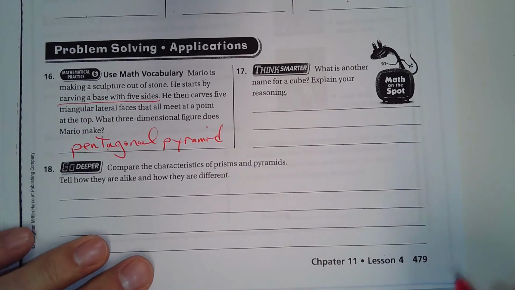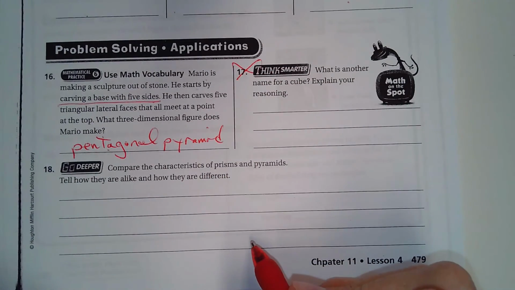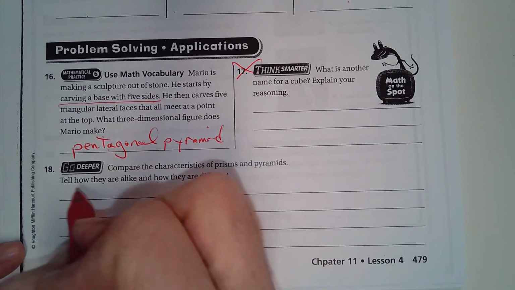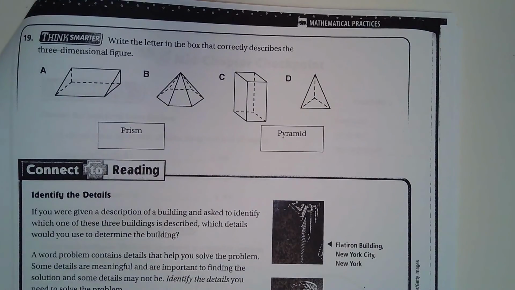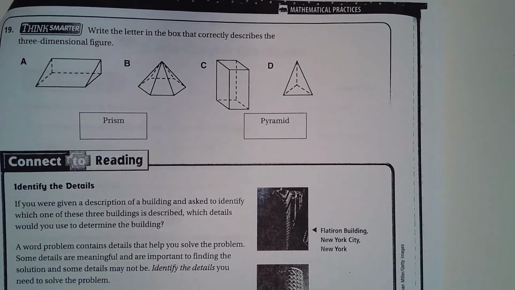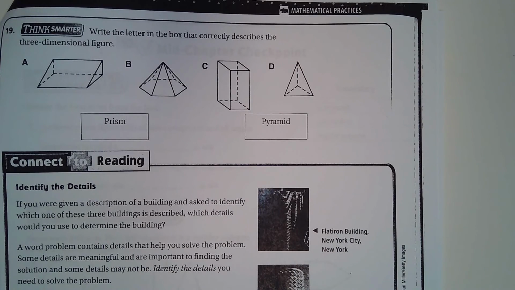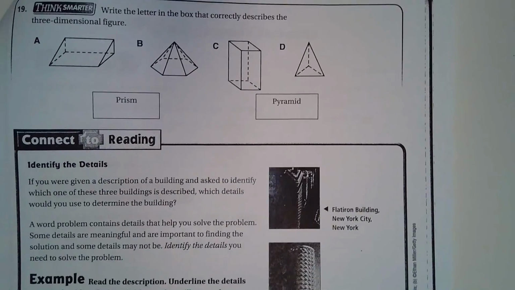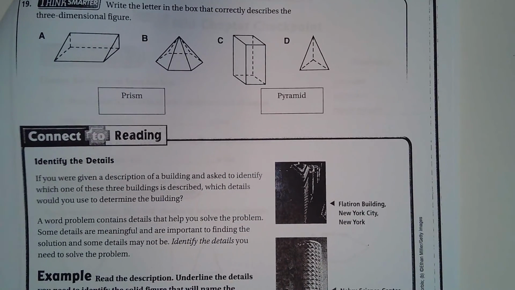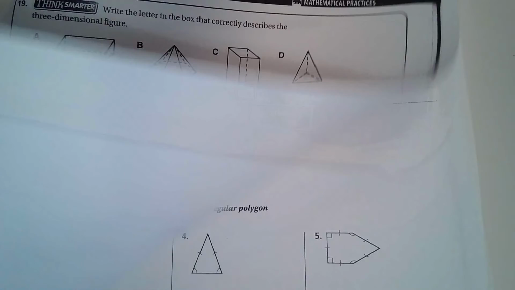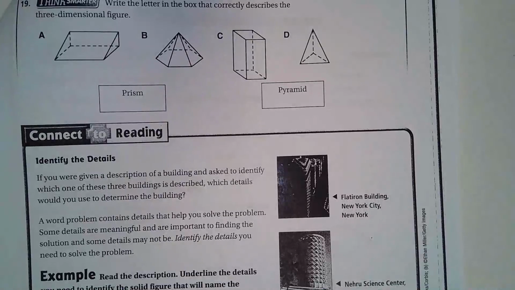All right, I'm not worried about 17. Not worried about 18. Next page. I did 17 and 18. Yeah, mid-chapter checkpoint after this. Okay. How long is this video? Oh, we're at 16 minutes. I'm going to stop here.